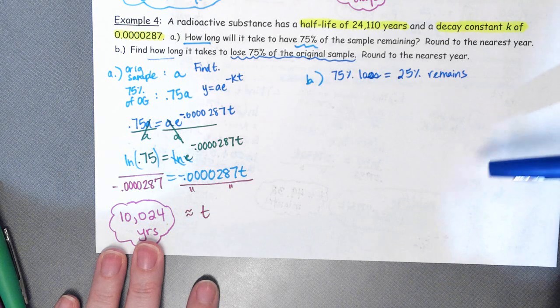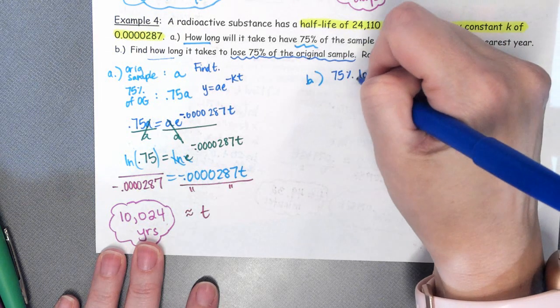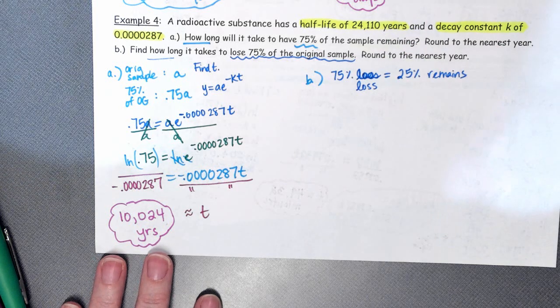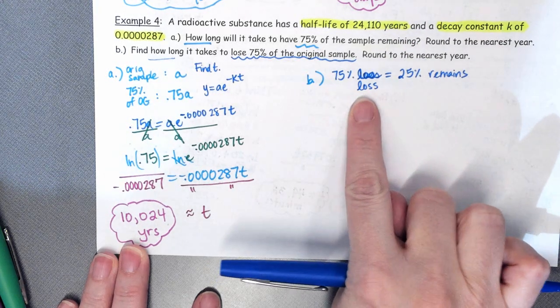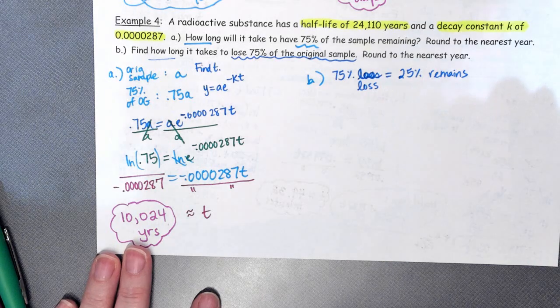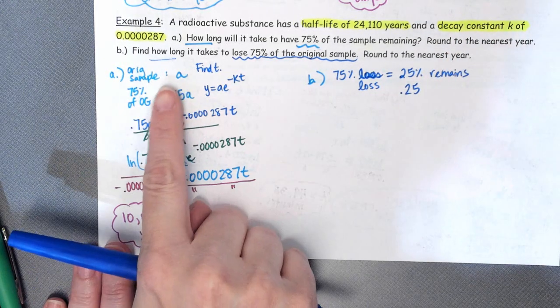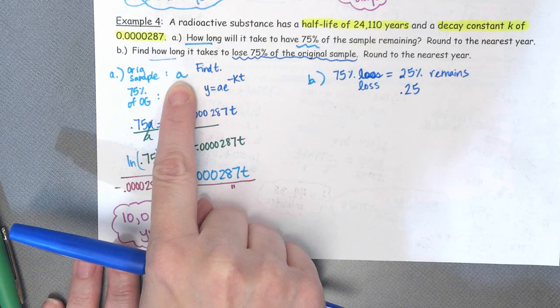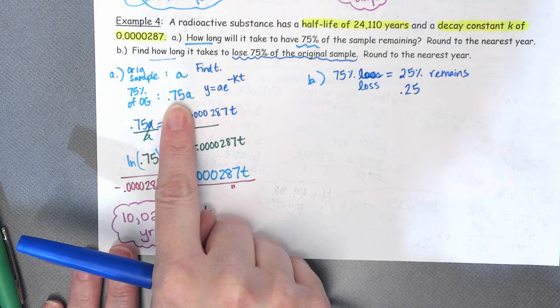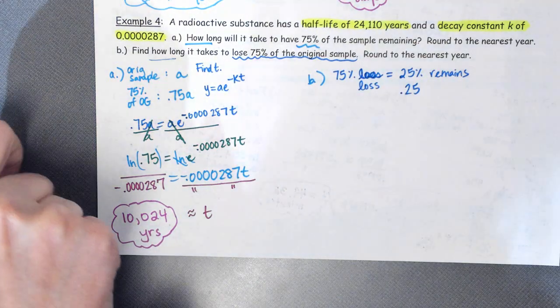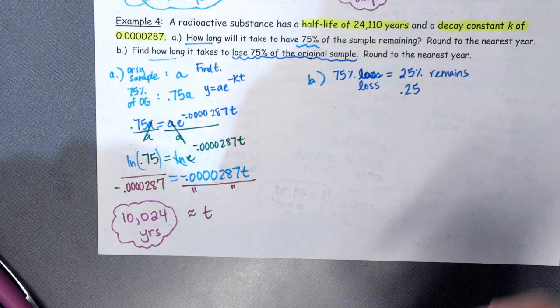That looks like last, but it is lost. Okay, so if there's a 75% loss, that means 25% remains, which, yep, you're going to write as 0.25. Now remember, I said you can choose your original sample as anything. So a good thing to choose for your original sample would be 1.